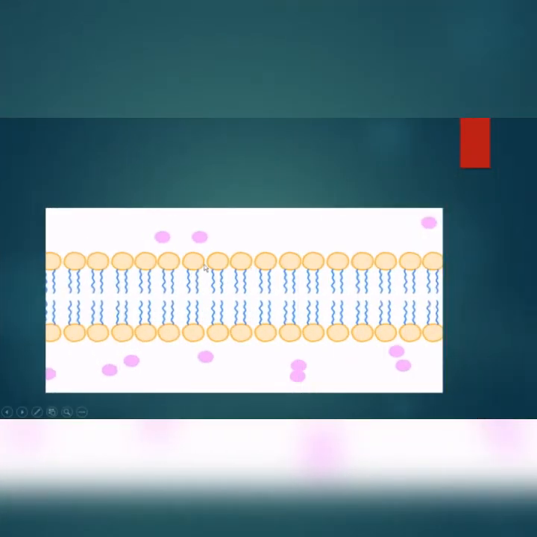Here it shows that diffusion did take place because the number of oxygen molecules on the outside is less compared to the number of molecules on the inside.